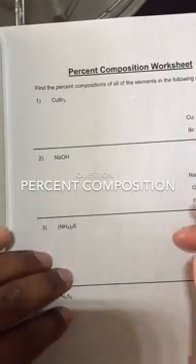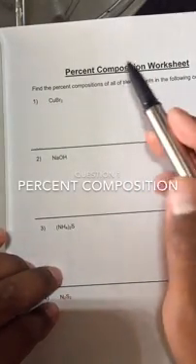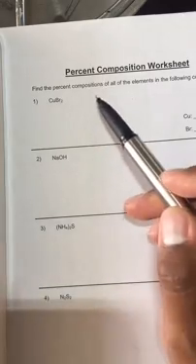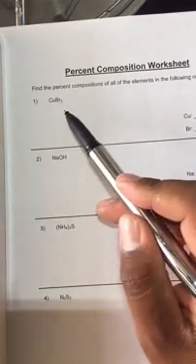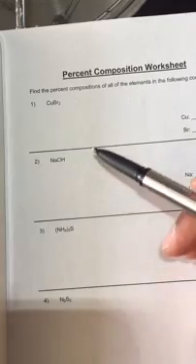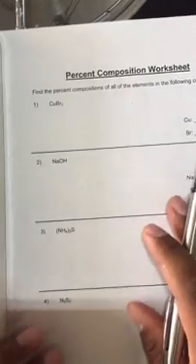Alright, for this one we're going to do real quick, I'm going to show you how to do percent composition. Make sure that you use this worksheet. We're going to work on problem number 1 and 3, and you'll be responsible for problems 2 and 4.